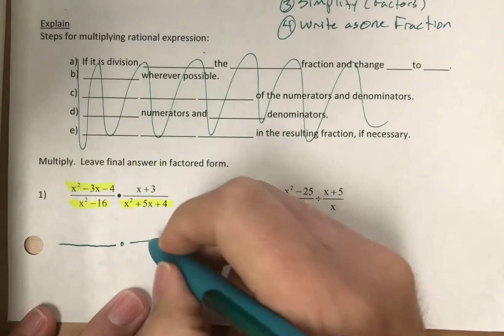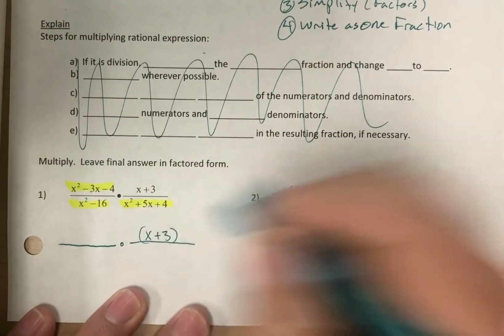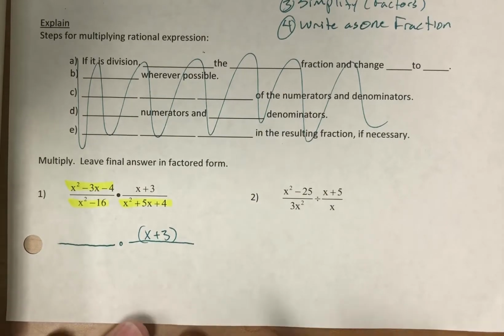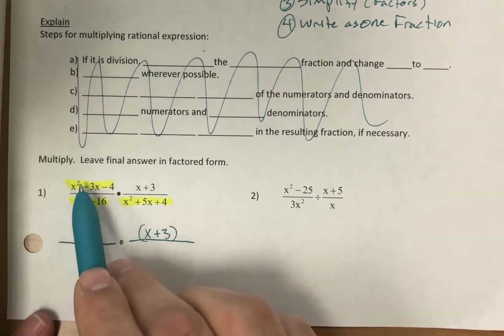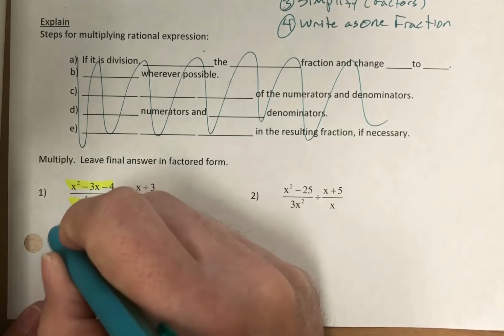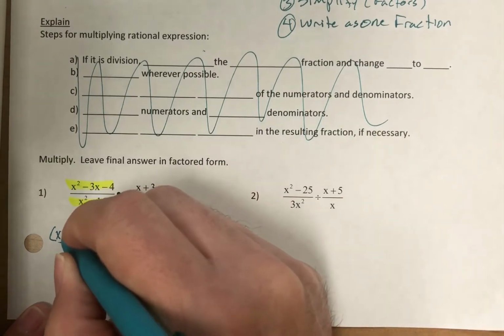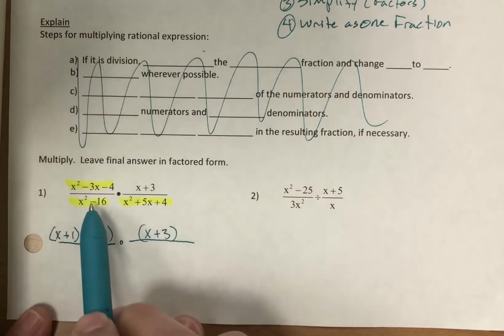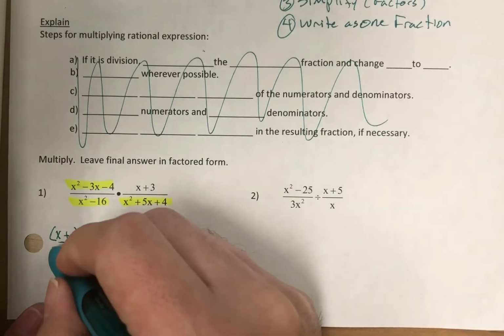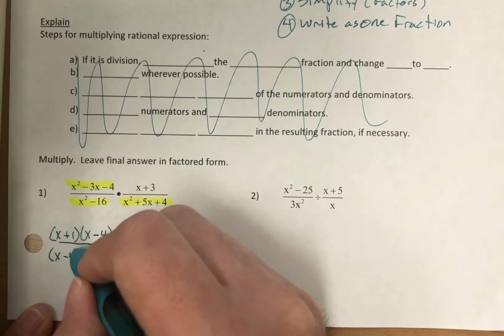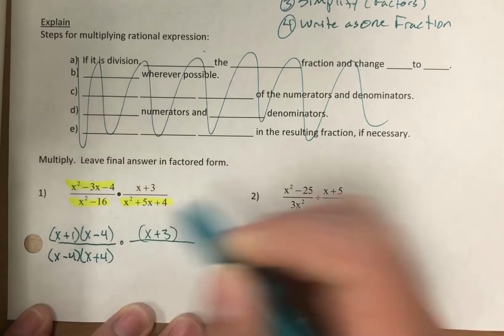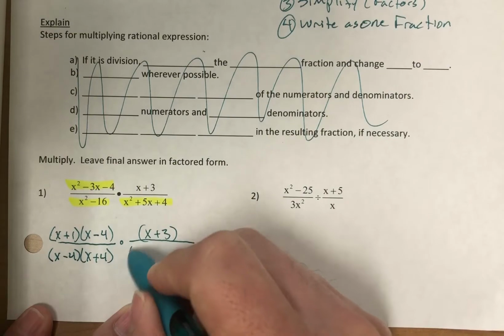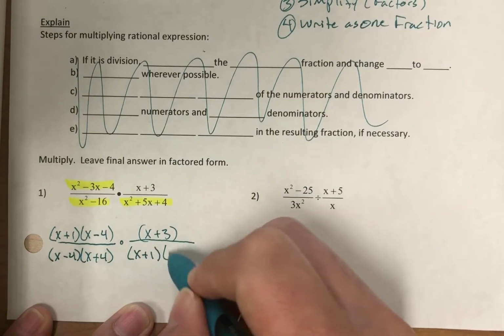What stays the same is this; I'm going to put parentheses around it to make sure I know that's the factor x plus 3. This numerator factors to become x plus 1 times x minus 4. This denominator is the difference of squares, x minus 4 times x plus 4. And this denominator becomes x plus 1 times x plus 4.